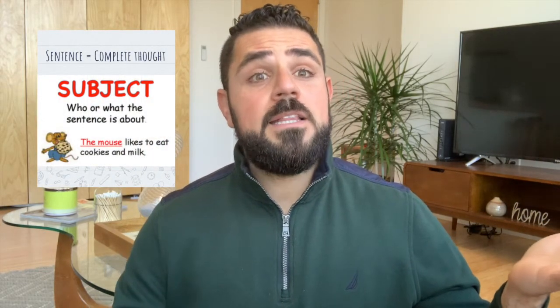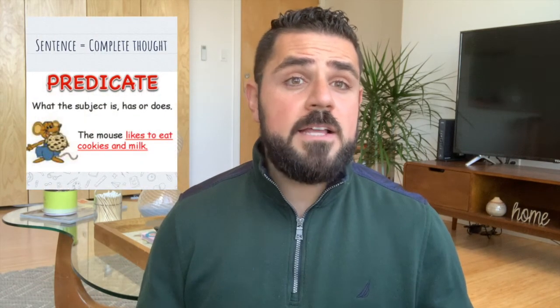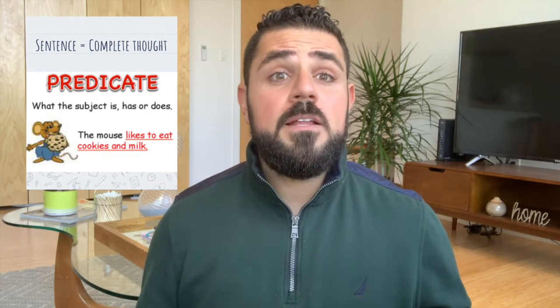Last week we learned the difference between a complete sentence and a fragment. We learned that a complete sentence answers two questions. We need to know who and we need to know what. We also learned that the who and the what have special names. We learned that who or what the sentence is about is called the subject. And the other part of the sentence, what the subject is, has, or does, is called the predicate. So let's take a look at this example right here, just to refresh your memory.